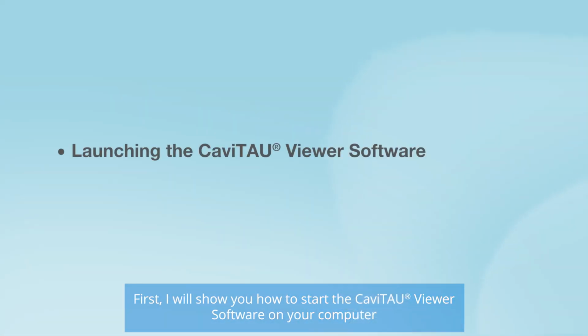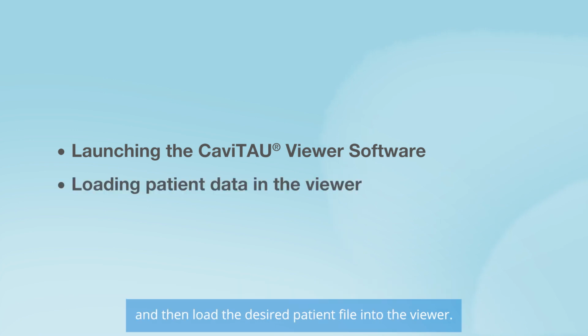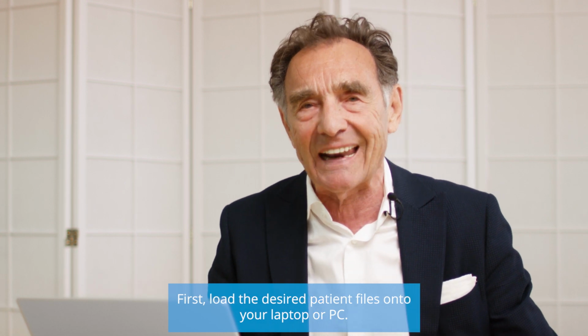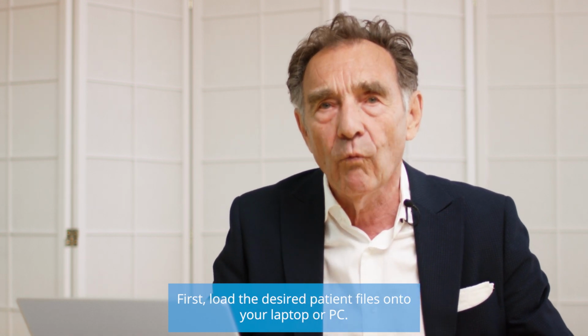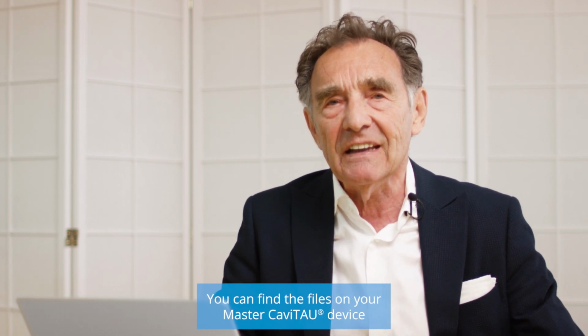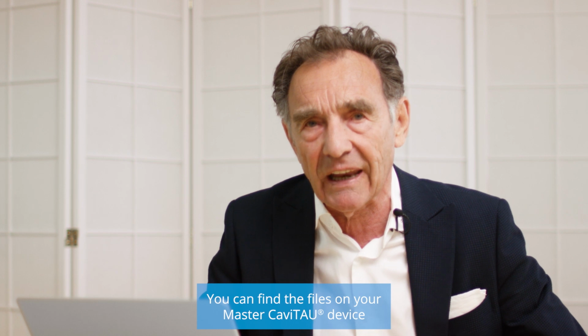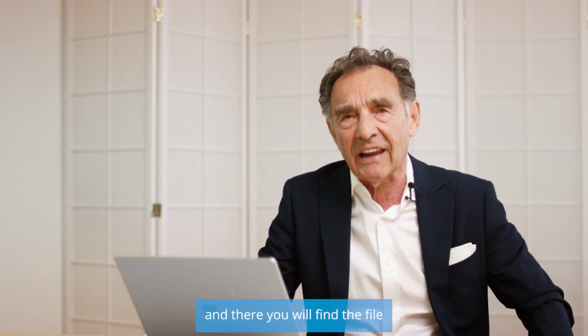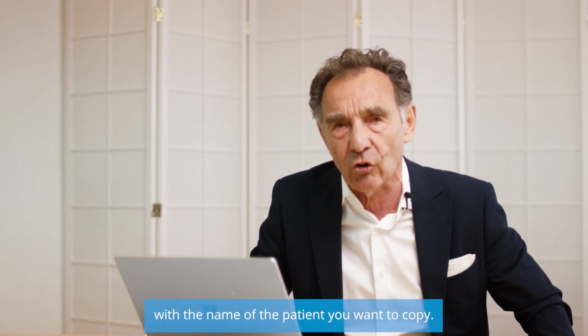First, I will show you how to start the CaviTAU Viewer software on your computer and then load the desired patient file into the viewer. First, load the desired patient files onto your laptop or PC. Where can you find the original files that you want to copy? You can find the files on your master CaviTAU device under the file path e/CaviTAU/, and there you will find the file with the name of the patient you want to copy.